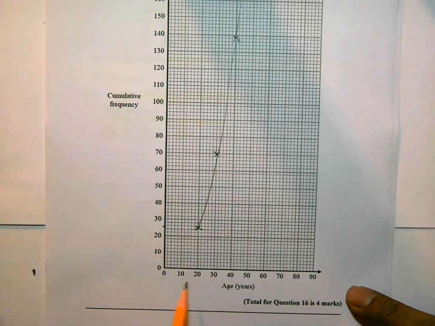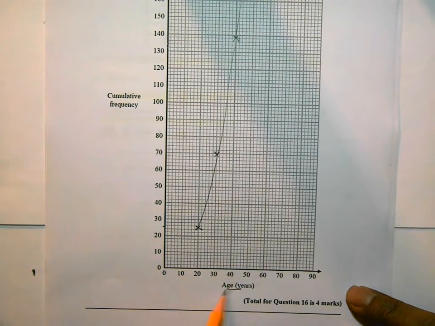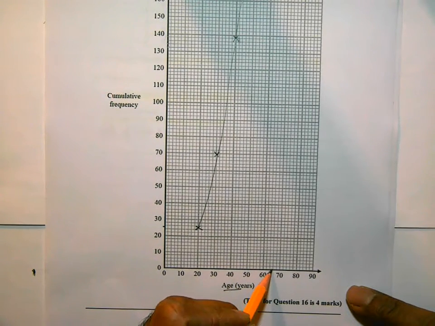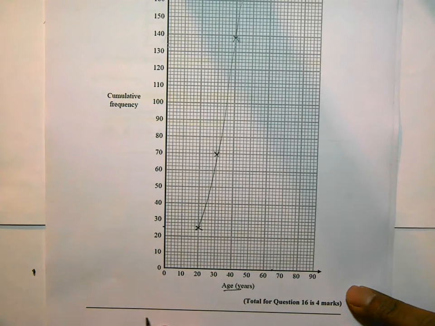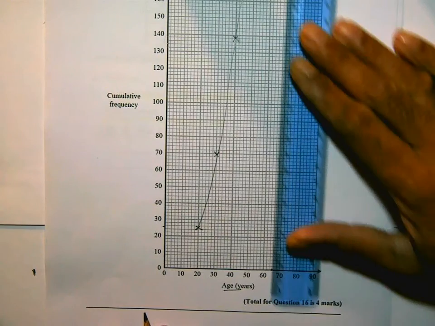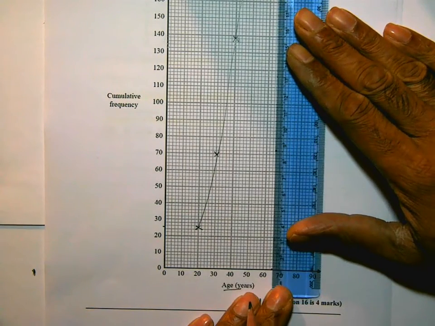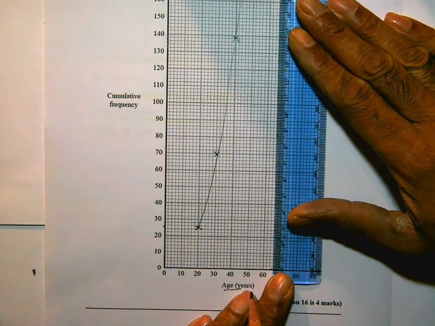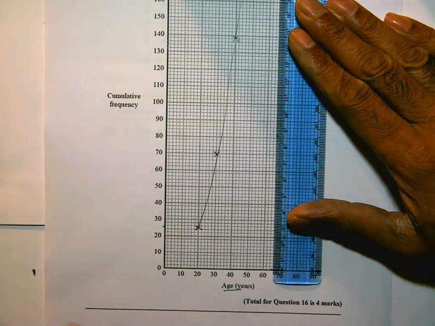So I'm going to go along to the axis at the bottom here, and as you can see, it reads 10, 20, 30, 40, 50. These are their ages. 65 is halfway between 60 and 70. So I'm going to have to show a lot of care with this, because I'm going to draw a line in that halfway mark, and go up to my curve.